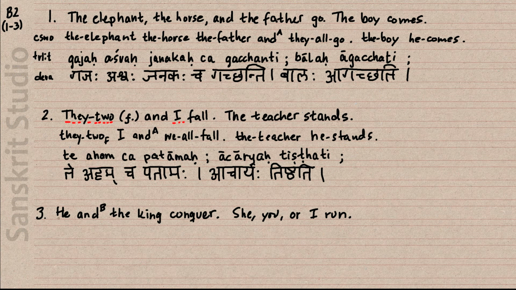And let's do number 3. So he and the king. So our English line then. He and the king. So we are mixing. We have one pronoun and one substantive, or like a common noun.